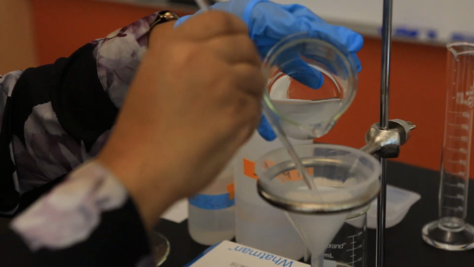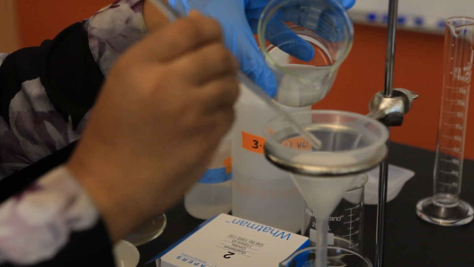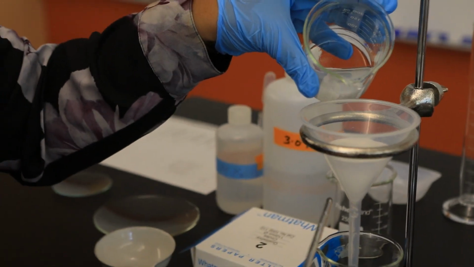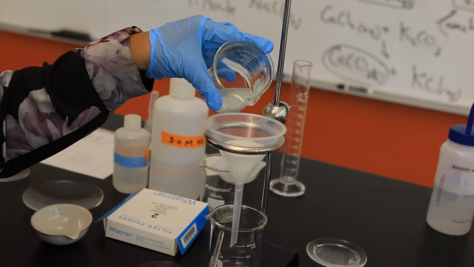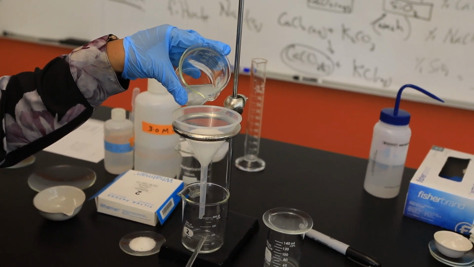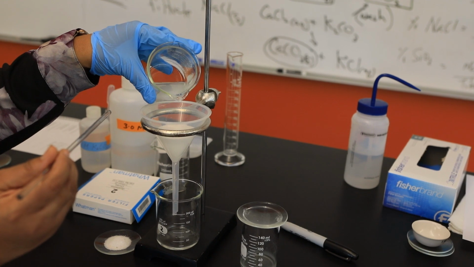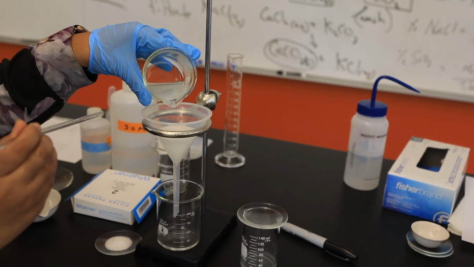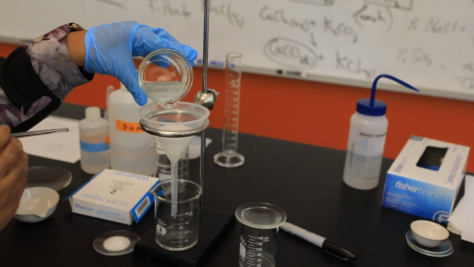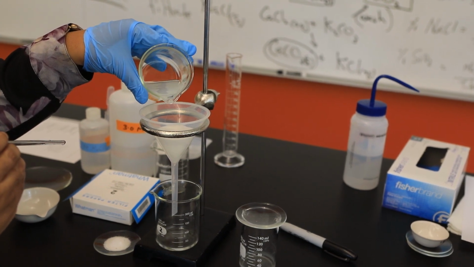You should be able to note that my filtrate is going through that porous paper. It's being collected in beaker number 2. Likewise, at the end, you're going to notice that my sand and my calcium carbonate will hopefully be on that filter paper.